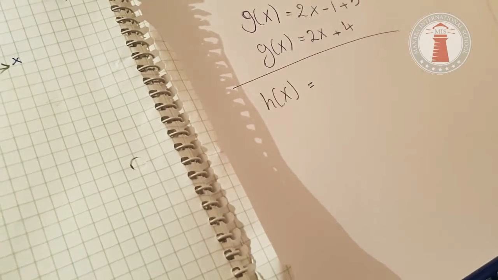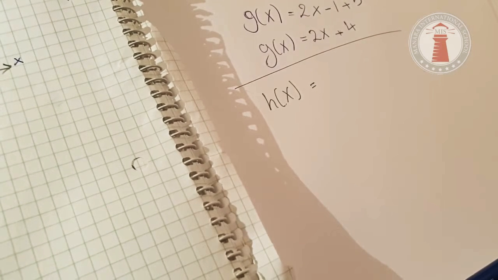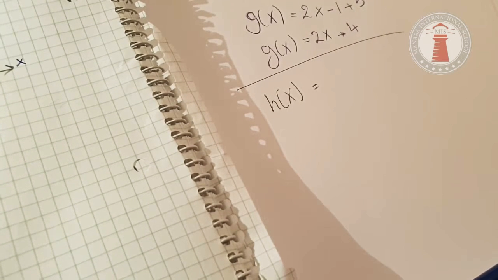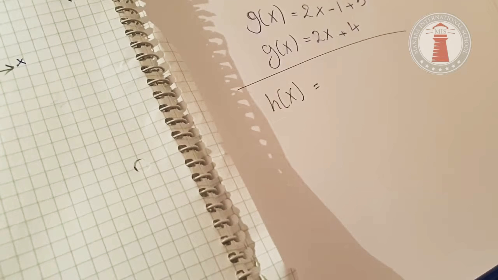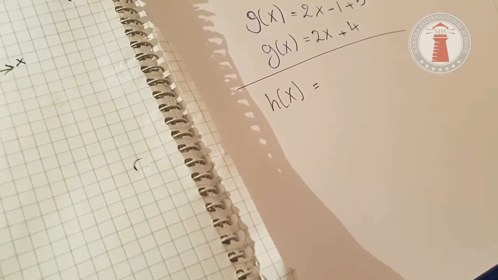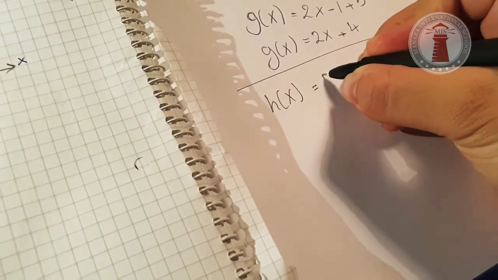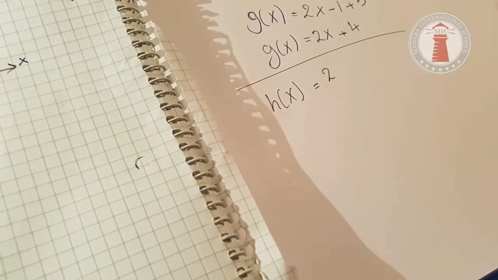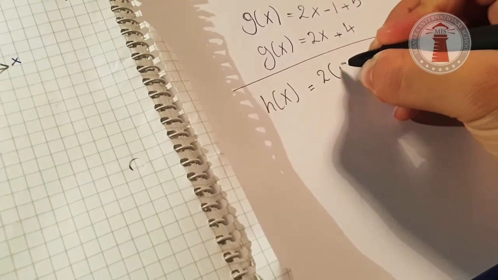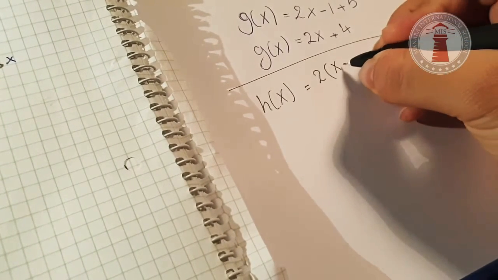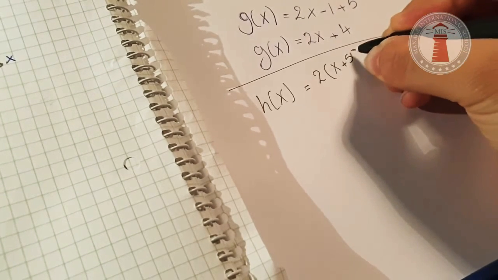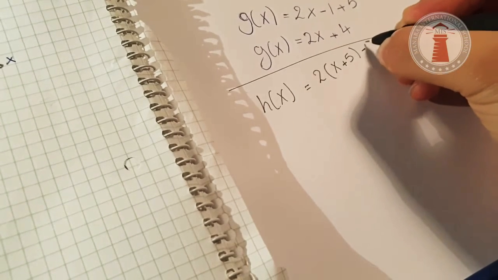the input. So we're adding or subtracting to the input itself. Since it's going to the left, we're going to add instead of subtract. On the x-axis, it works the other way around. When we move to the left, we add. When we move to the right, we subtract. So here we're moving to the left 5 steps again. So we'll be having 2 times, instead of x here, x plus 5, because we said to the left, minus 1.